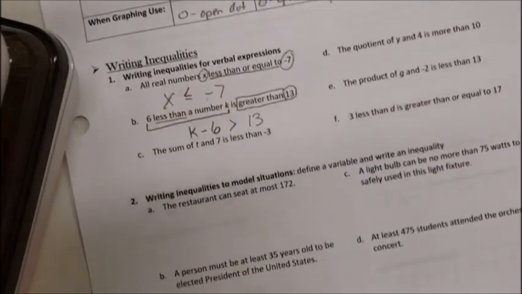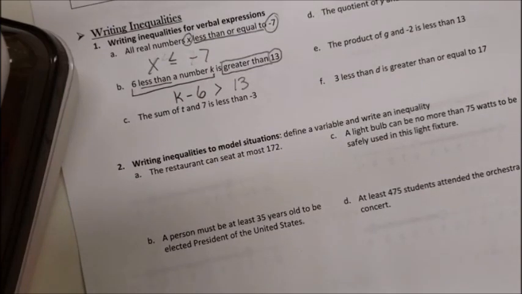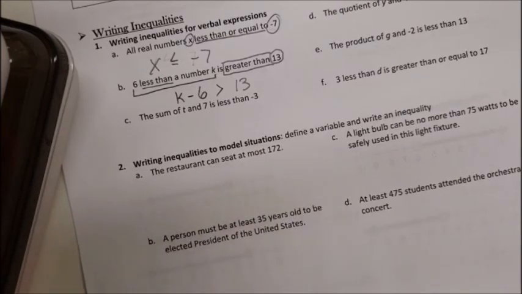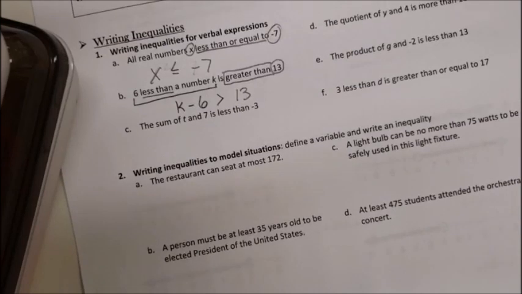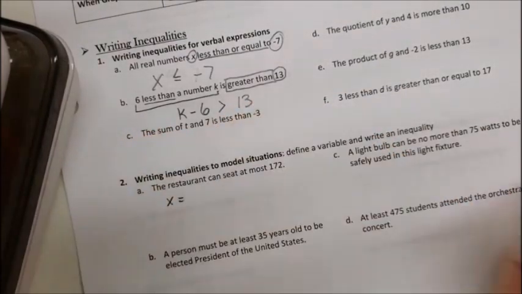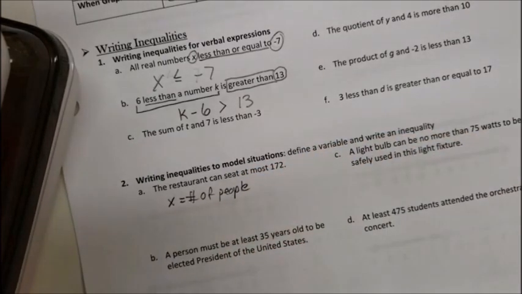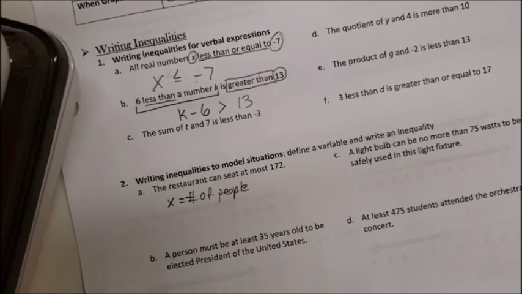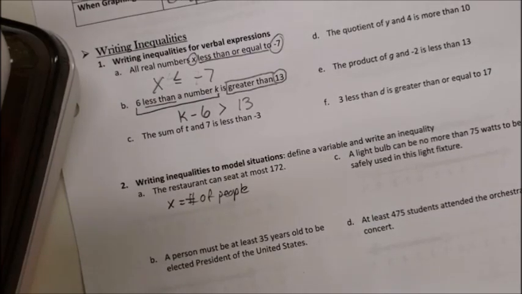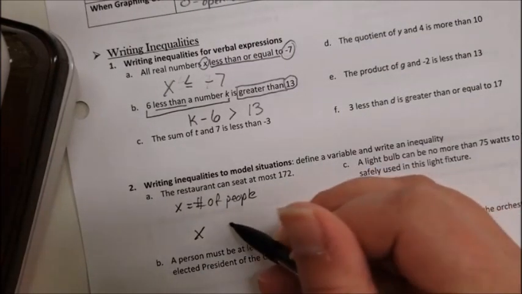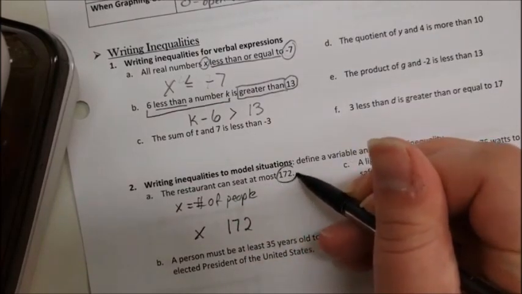We can do the same thing when we have scenarios. Only difference is going to be we have to define a variable before we can actually start writing everything. So this first one, the restaurant can seat at most 172. So the first thing I have to do is ask, well, what am I talking about here? Well, if we're talking about seating, we could say that our variable x equals, let's say, the number of people. You could say something like the chairs, the number of patrons that can be seated, something that describes the scenario for you. So now I know that I'm comparing the number of people that are being able to be sat to 172, since that's the number that's showing up.